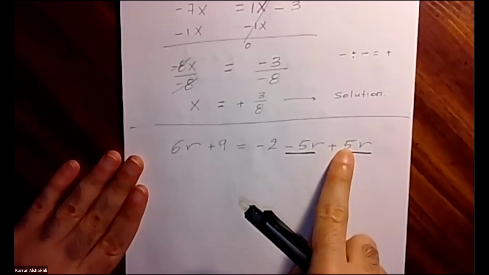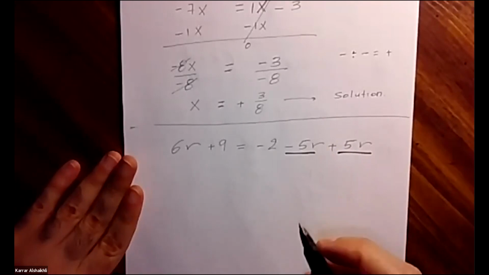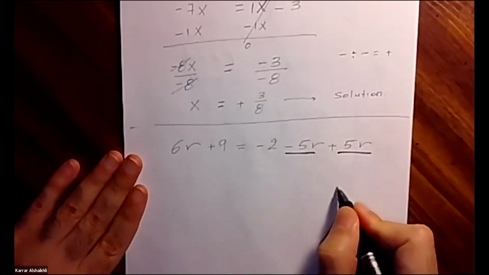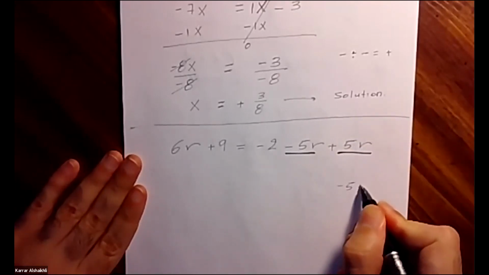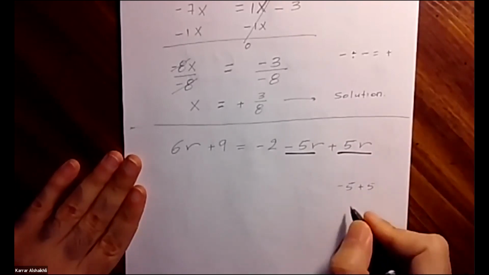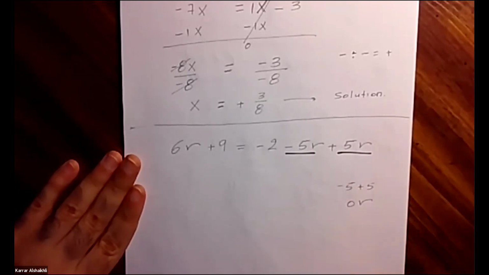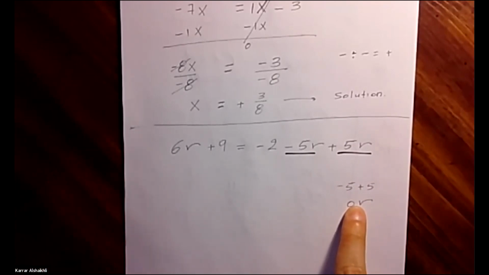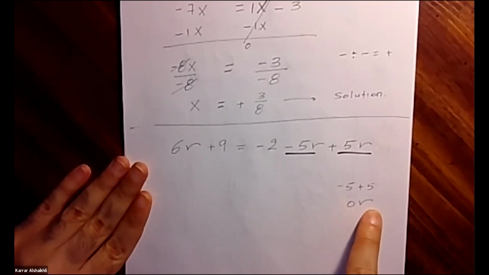Would it just be R? You said R, but zero. Negative 5 and positive 5, how much? 0. So 0 R, right? Yes. So 0 R. What's the operation between 0 and R?